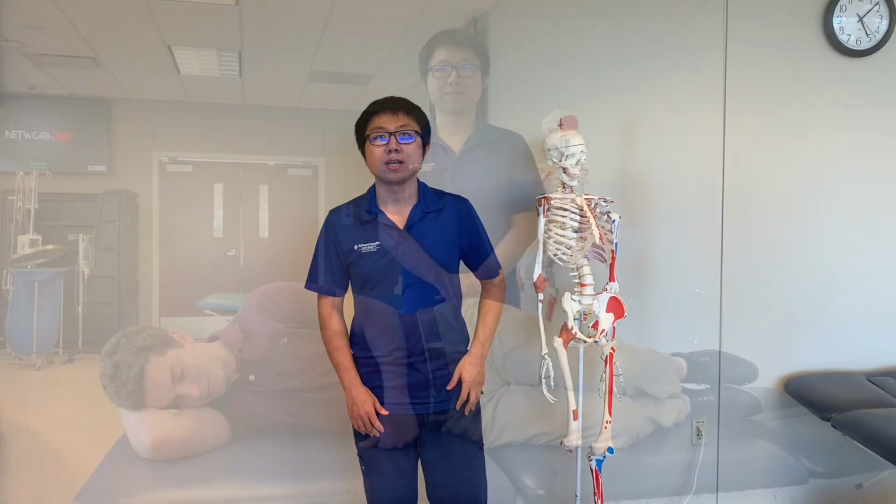First, I want to introduce what is hip extension. So the primary hip extensors are gluteus and hamstring. The muscles that limit hip extension are rectus femoris and iliopsoas.